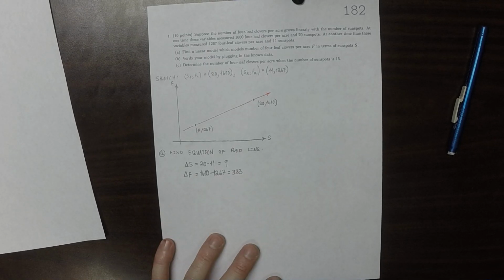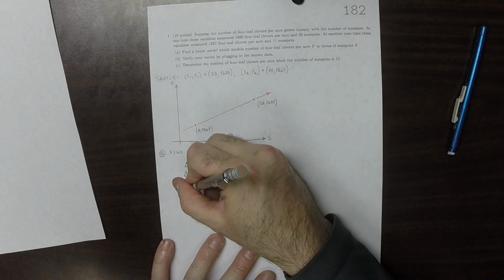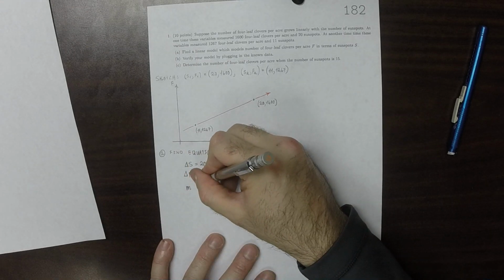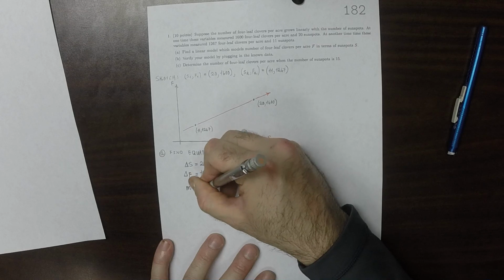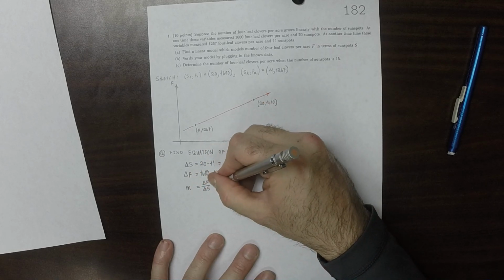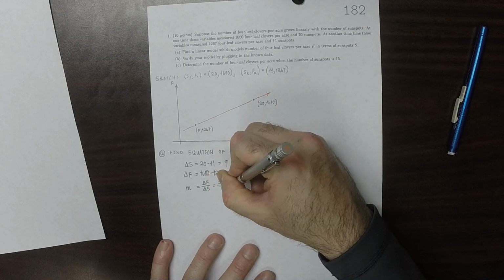So the slope would be delta F divided by delta S, which is 333 divided by 9.